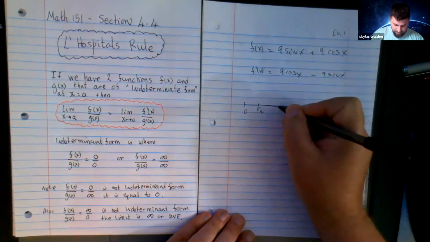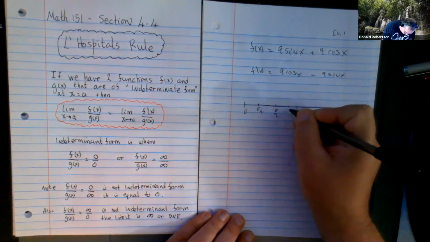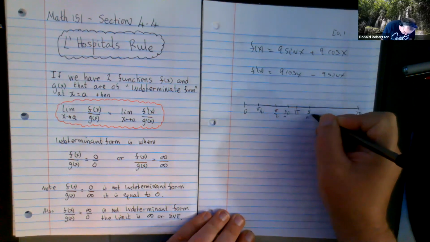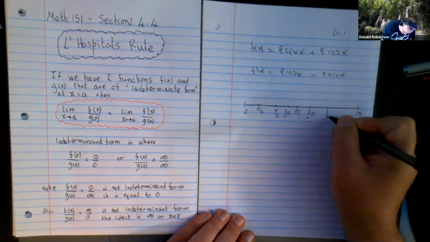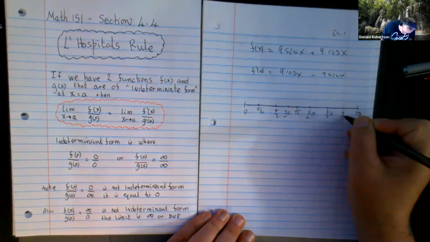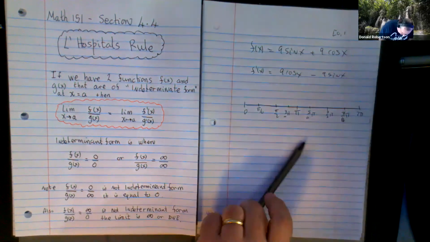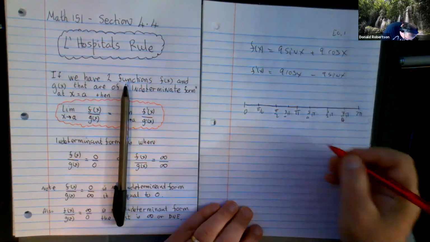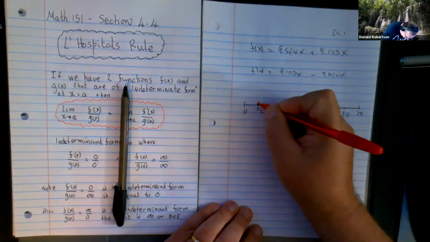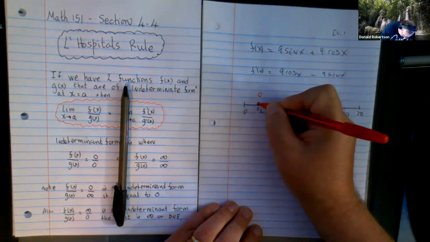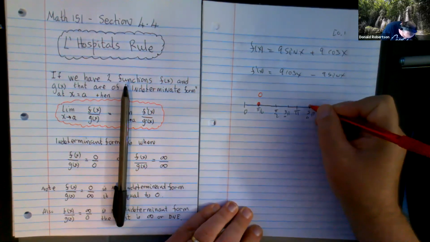Right, and I'll put a half pi here, 3/4 here, 5/4 there, 3/2 there, 7/4. I'm just setting up my little number line, and at pi upon 4 the derivative is 0. Yep. And at 5/4 it's 0.